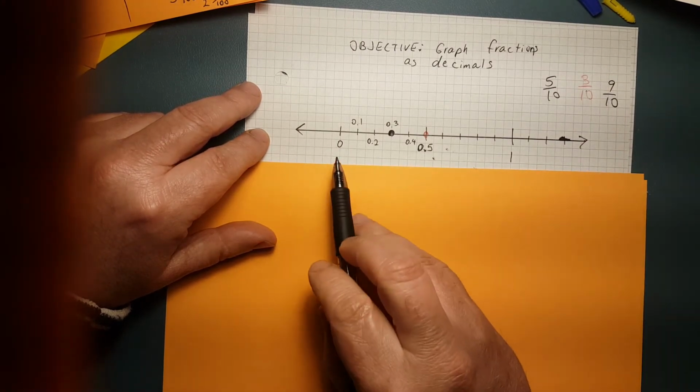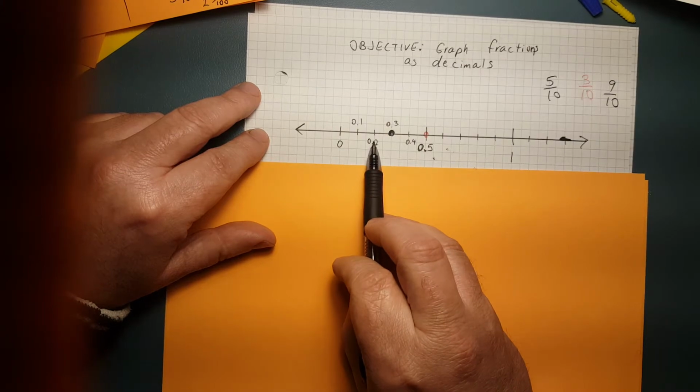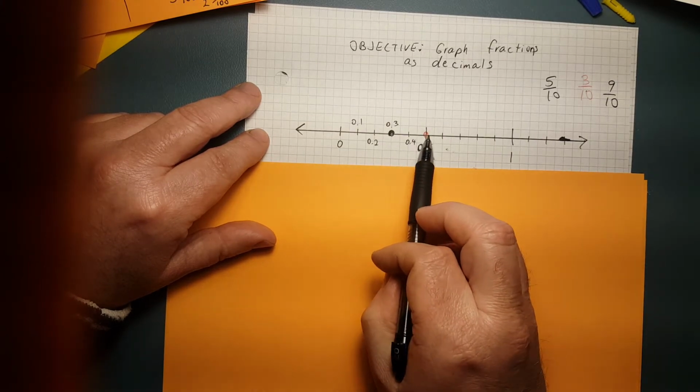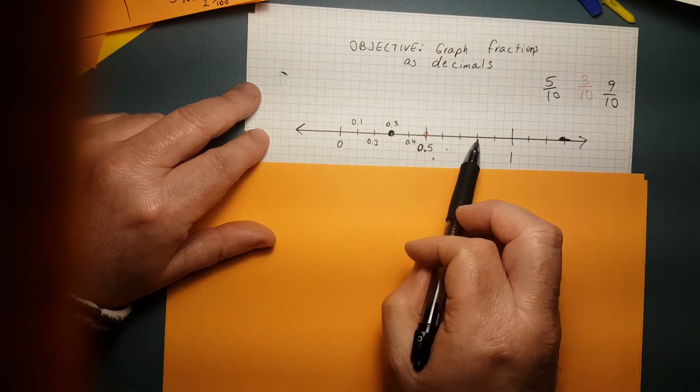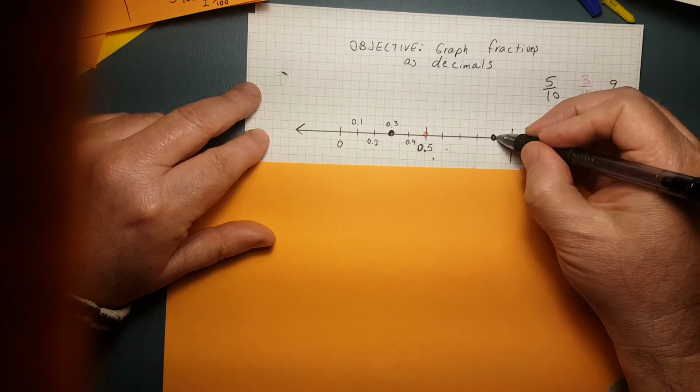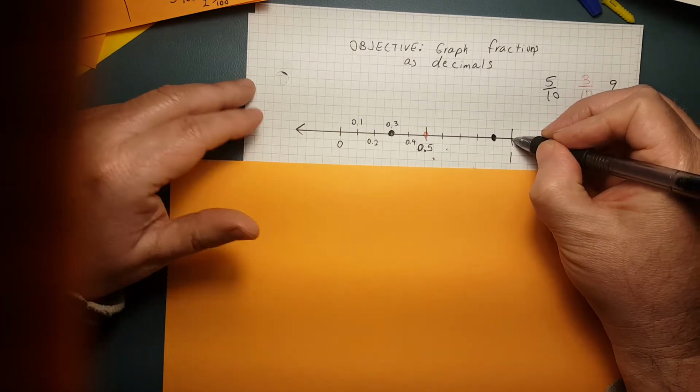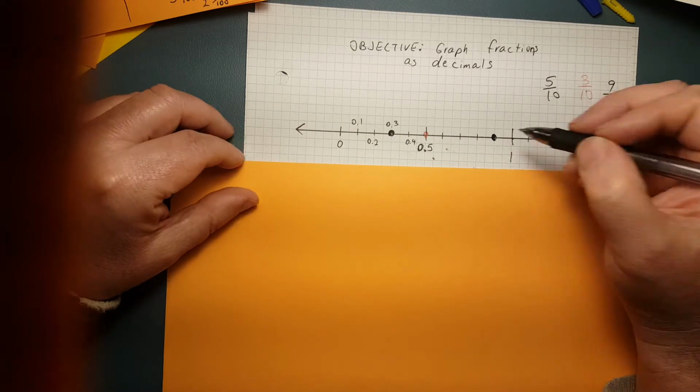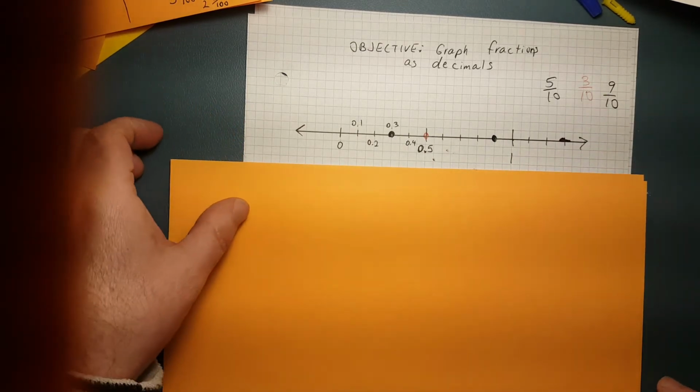What if they gave you 9/10? Did you find that on here? 0, 1, 2, 3, 4, 5, 6, 7, 8, 9/10. Which makes sense because this would be 10/10, and 10/10 is 1. Right? So we've learned how to find those.